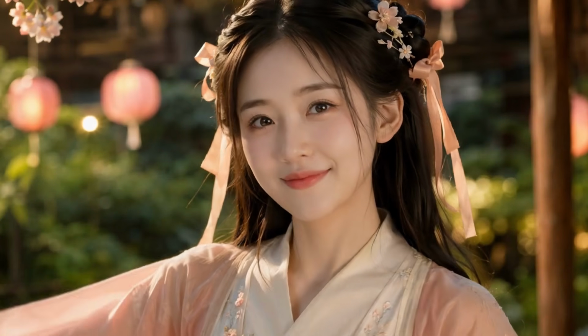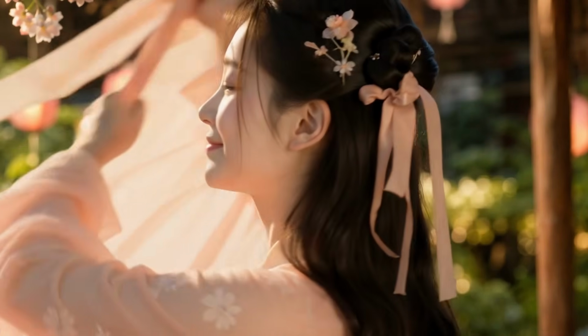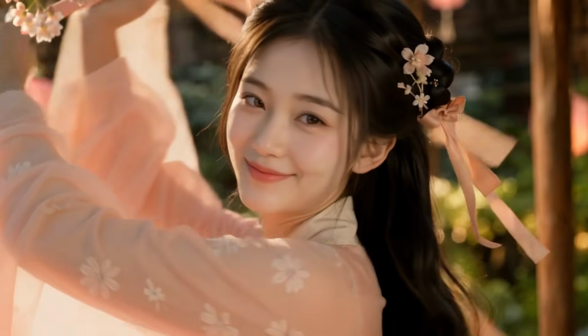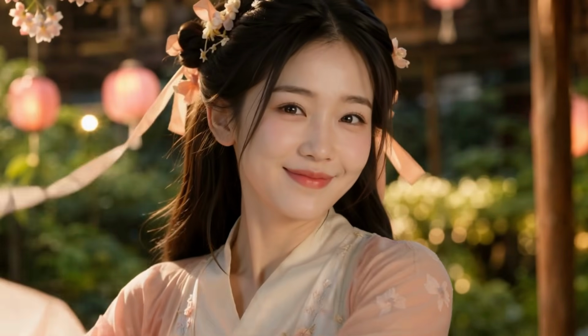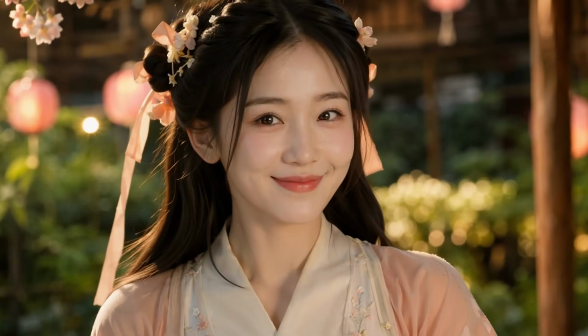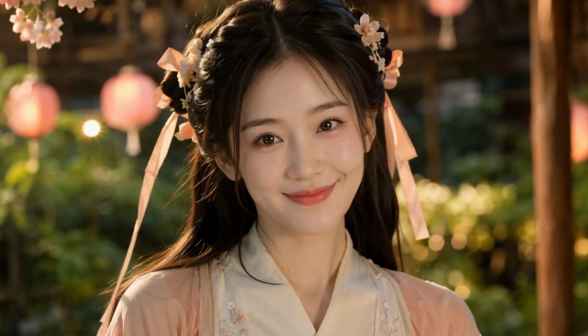Today, we're going to solve two very annoying problems in LTX 2.3. The first one is that the reference image clearly looks great, but the further the video goes, the less the character looks like the reference. The second one is resolution. It's very easy to get stuck around 720p. If we want to push it to higher resolution, most GPUs usually can't handle it.